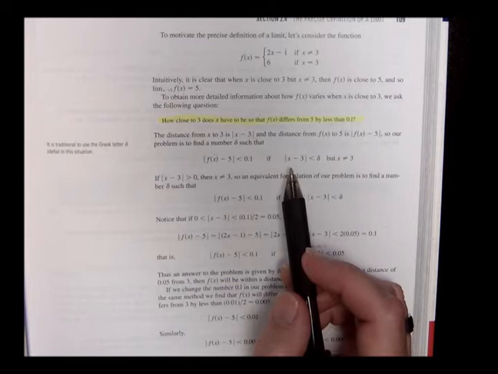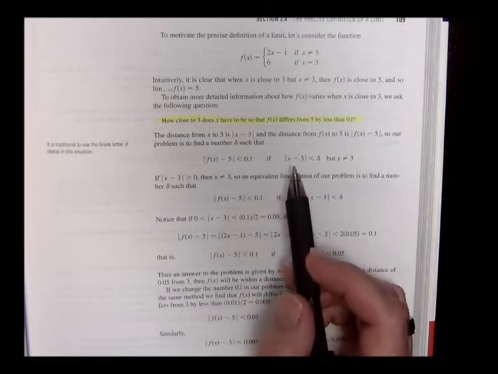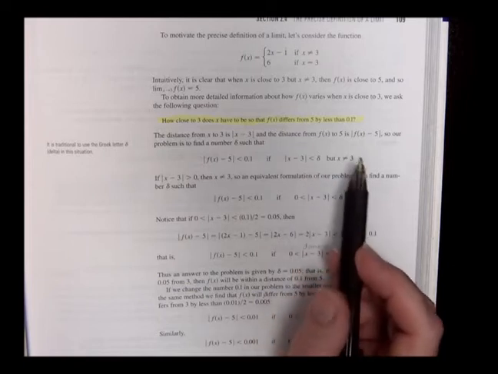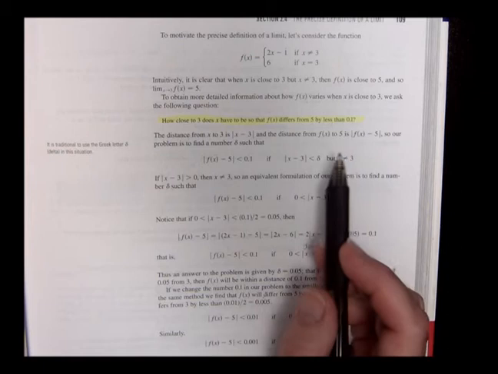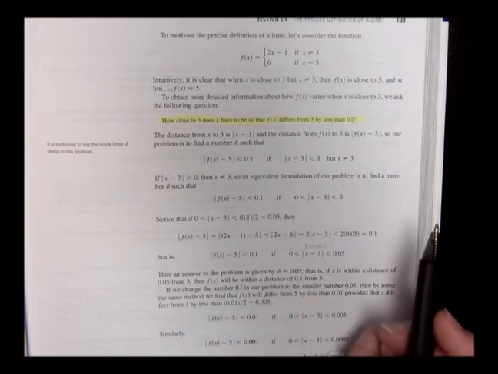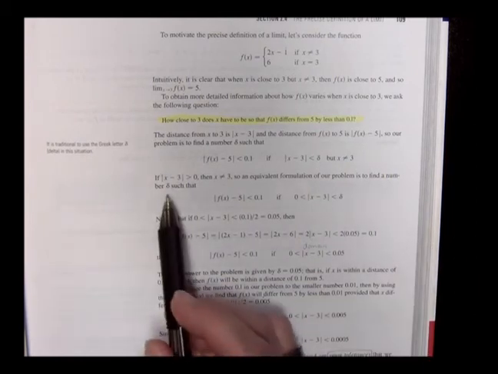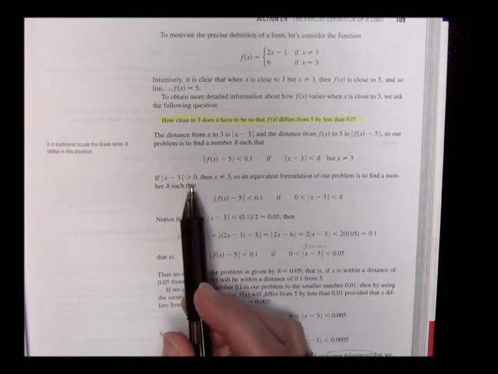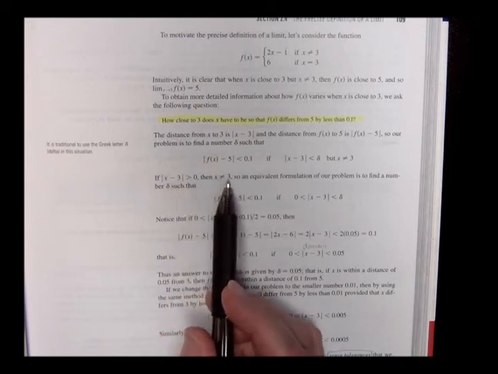Here again, this is our x values. We're talking about 3. So we want to see that the difference between that value that we're looking at and 3 is smaller than delta. But again, we're not going to talk about 3 exactly. We're still looking at limits, so we're not looking directly at 3. All right. So if the absolute value of the x value that we pick, minus 3, is greater than 0, then it cannot be 3. We know that.